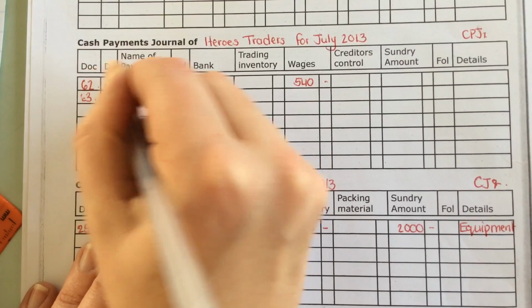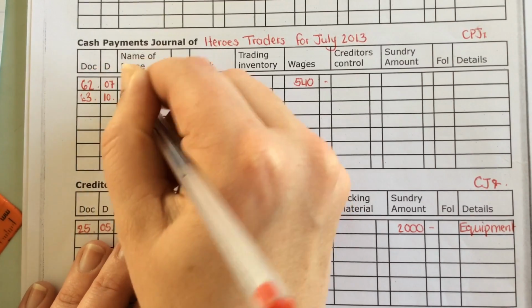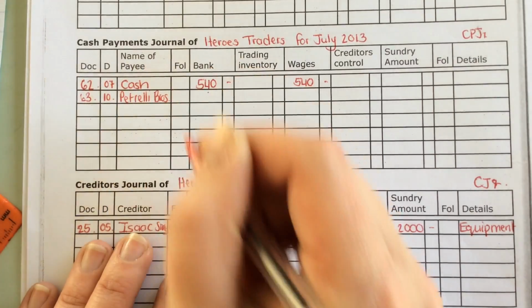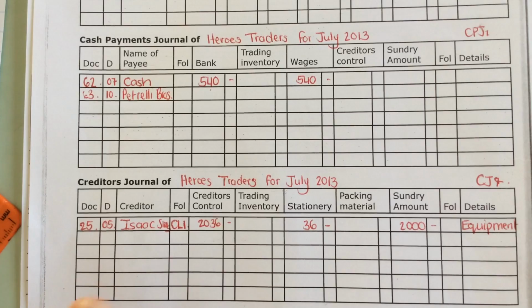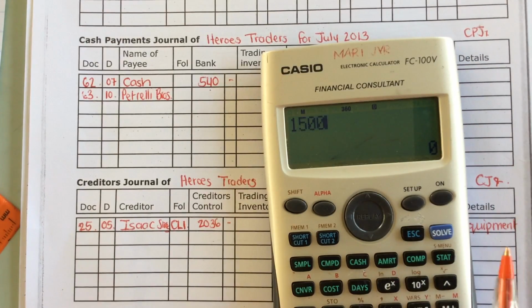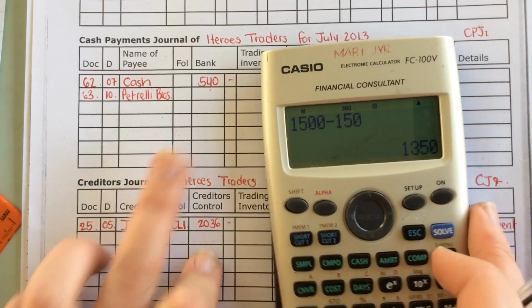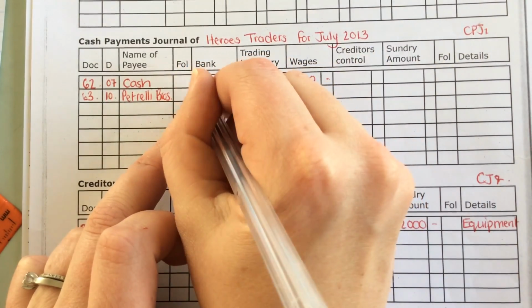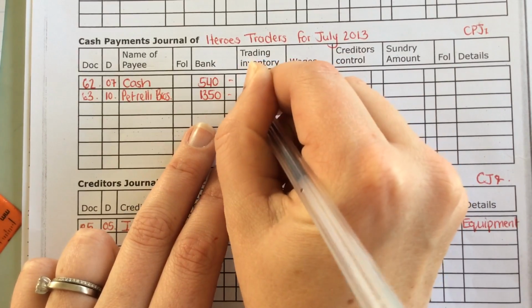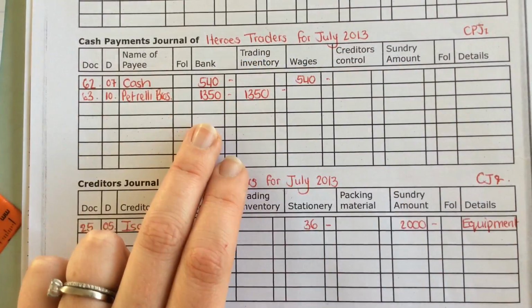Date is the 10th. You write the name of the person you paid, in this case Petrelli Brothers. Okay. It said 1,500 Rand less 10% trade discount. So you need to take 10% of 1,500, which is 150. Take 1,500 minus 150 and it gives you 1,350. So that is what we are buying the goods for. 1,350 in trading inventory because it says goods, and we know that goods are called trading inventory.